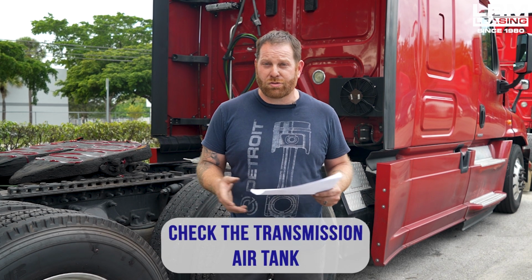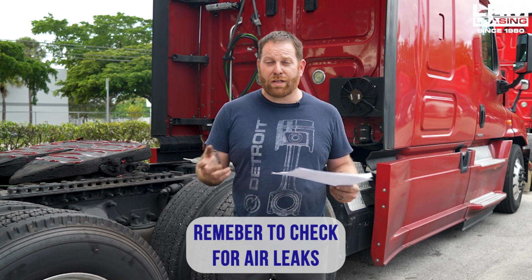Now, if you don't find an air leak and it's not there, the next part I would probably be paying a little bit close attention to would be the air tank for the transmission. Now, this was a message that was left for a Freightliner Cascadia with a DT12 transmission. So I just want to make sure that you guys knew that it will come up there when you see your air pressure below 100 PSI, and then it will indicate on the dash that the transmission has low air pressure. And just remember, look for any air leaks. That's the first step to do, and that should resolve your problem.